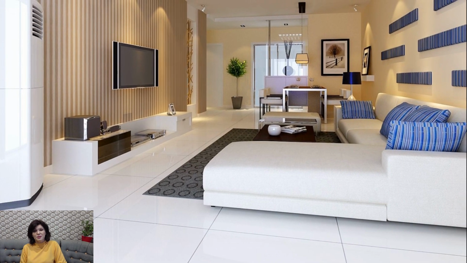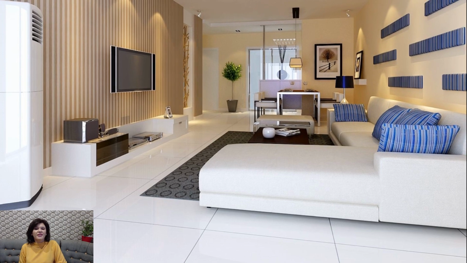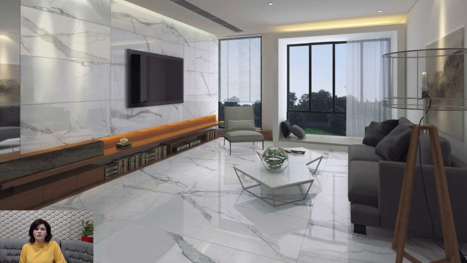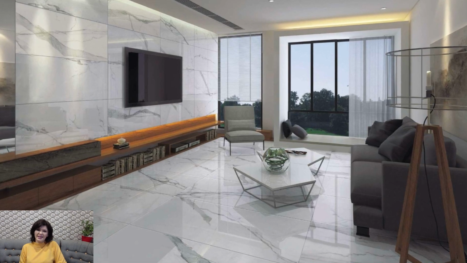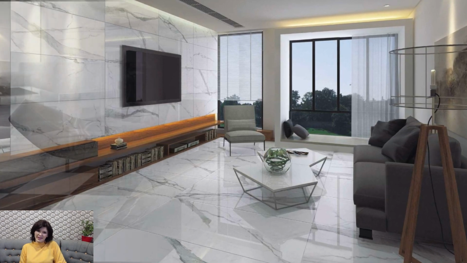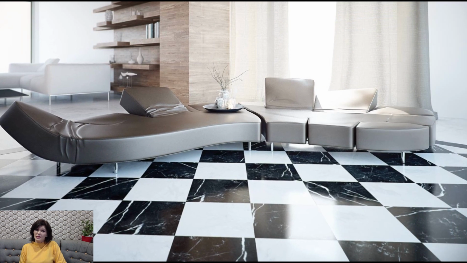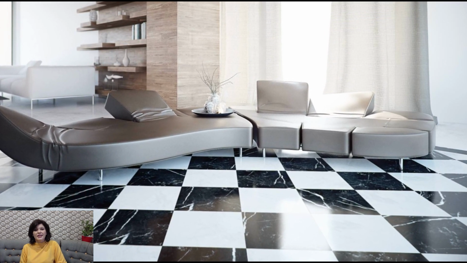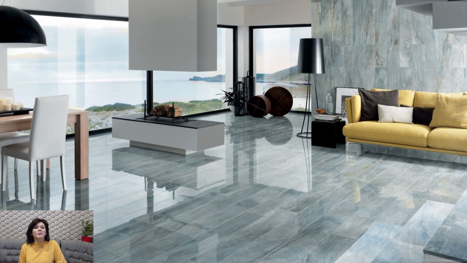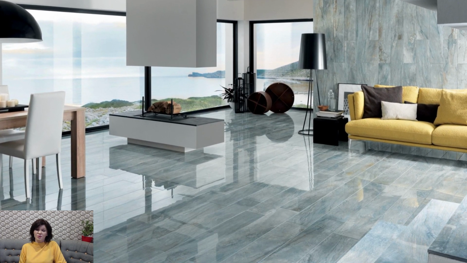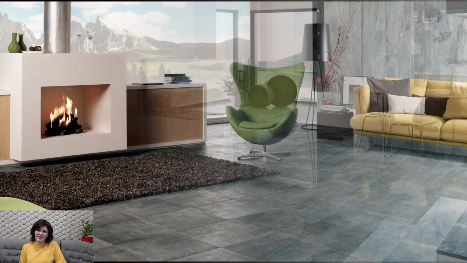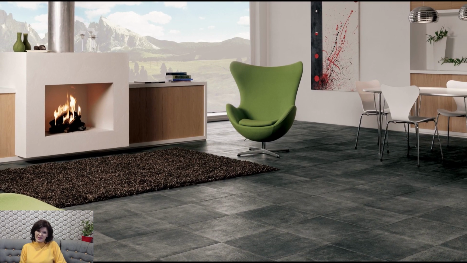Patterned or textured tiles can introduce visual interest and focal points within the modern living room. Geometric patterns, abstract designs, or subtle textures add a layer of sophistication to the flooring, enhancing the overall contemporary vibe. These tiles can be strategically placed to define specific zones within the living space or to create a dynamic visual impact.